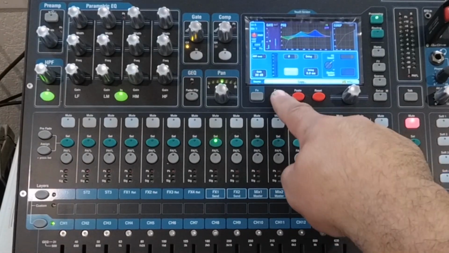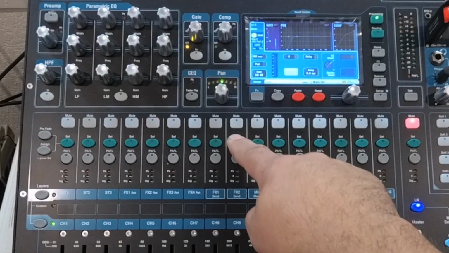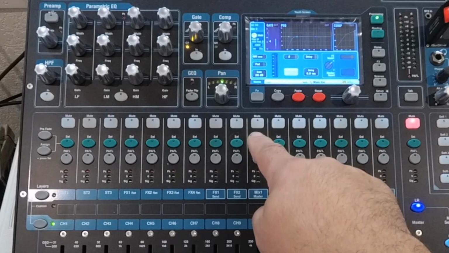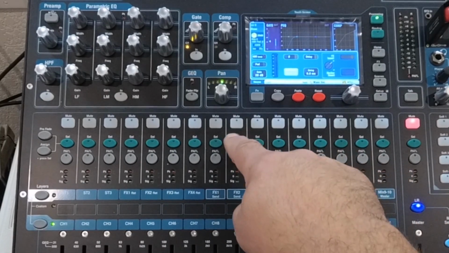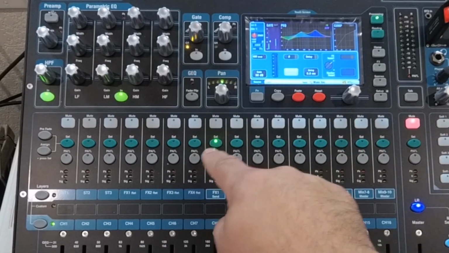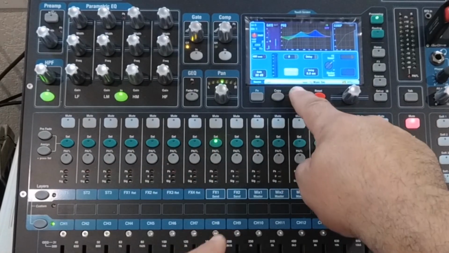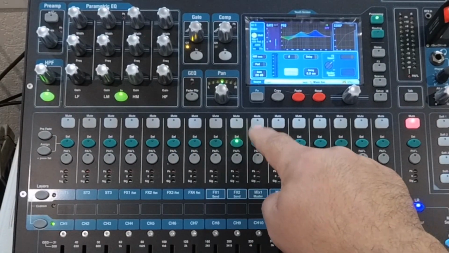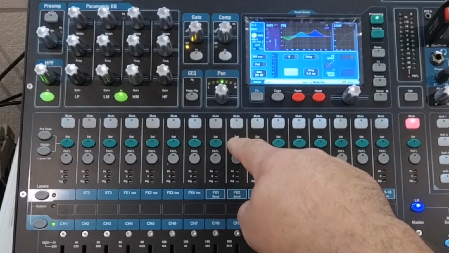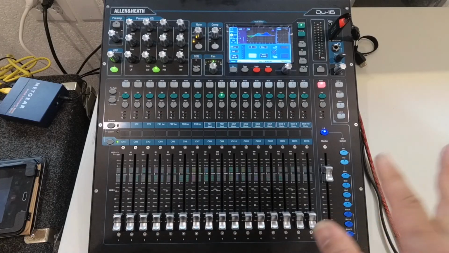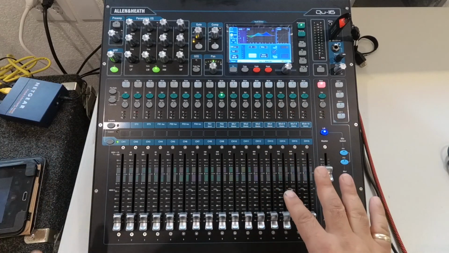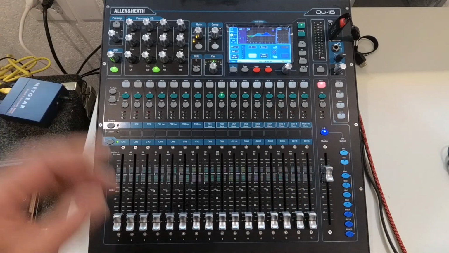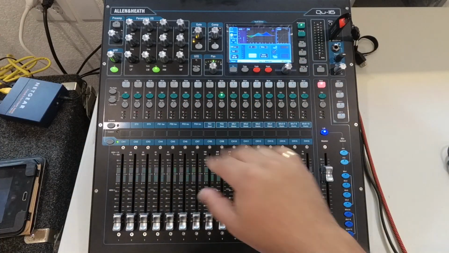All right, so let's copy this setting. Let's look at this one. Channel 9 and channel 10 have no EQ, but channel 8 does. I'm going to copy channel 8 and paste it to 9 and to 10. Now when I press channel 9 and 10, you notice they have the same settings. Very, very valuable for quick setup. If you're using similar microphones, you can set one up and then copy and paste that.